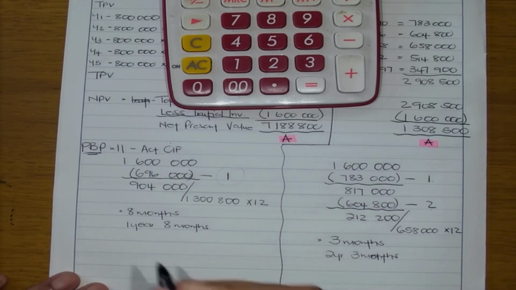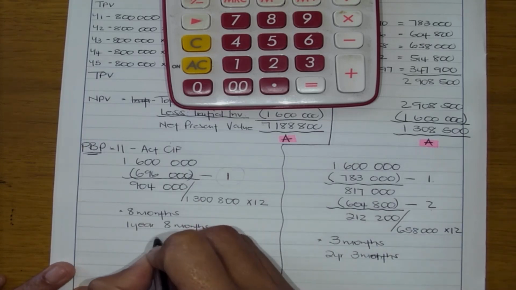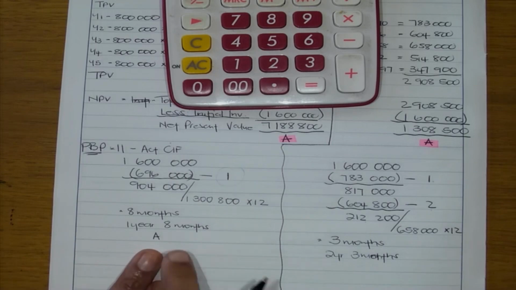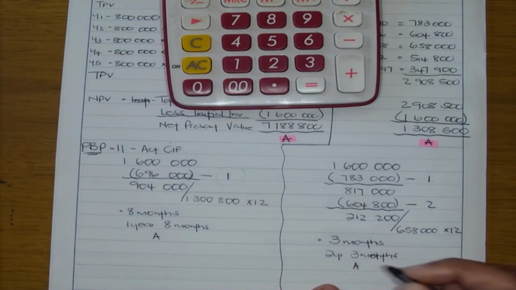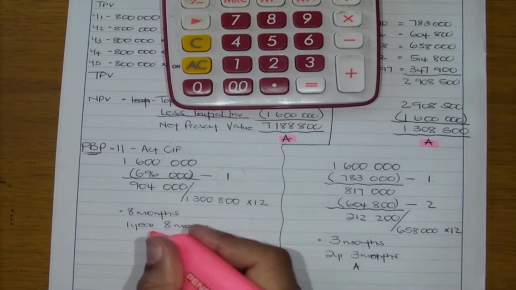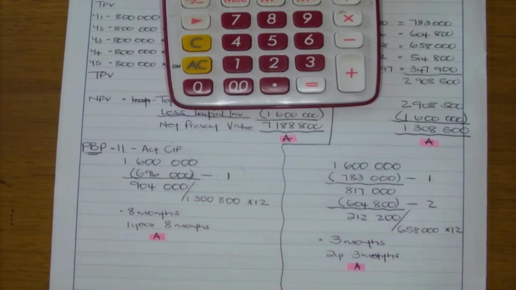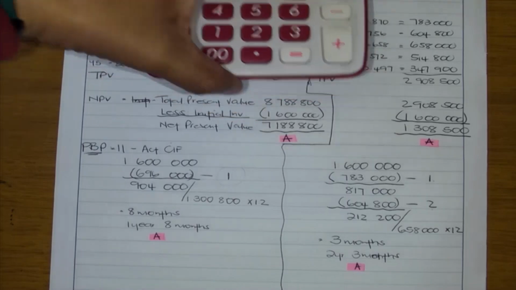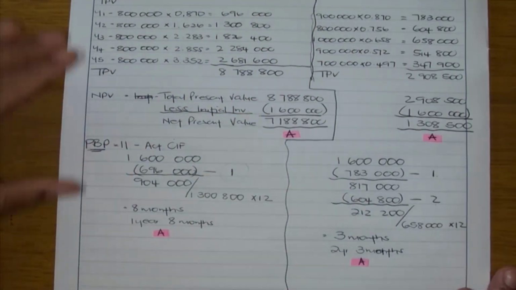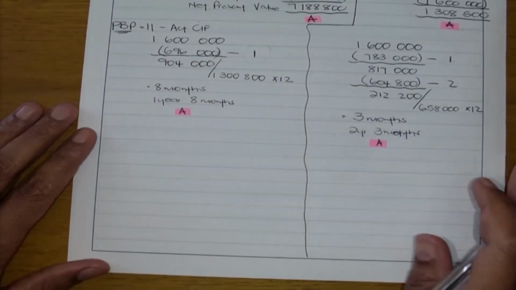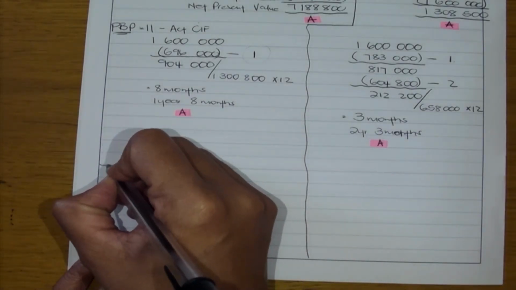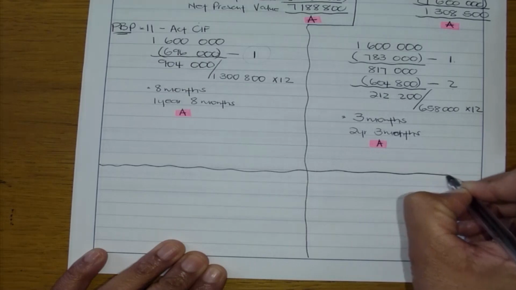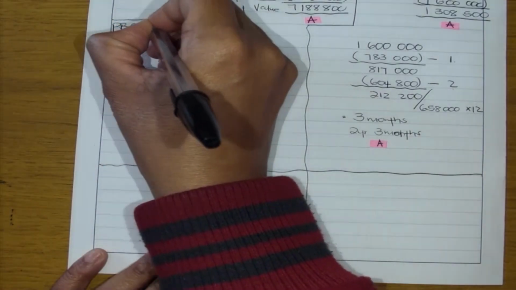Okay, so are we going to accept? Yes, we're going to accept. Why? Because it's less than the 5-year period. Remember, the comparison is not happening yet. We're not comparing it yet, but we are just seeing, will we accept or reject? Let's just do this.